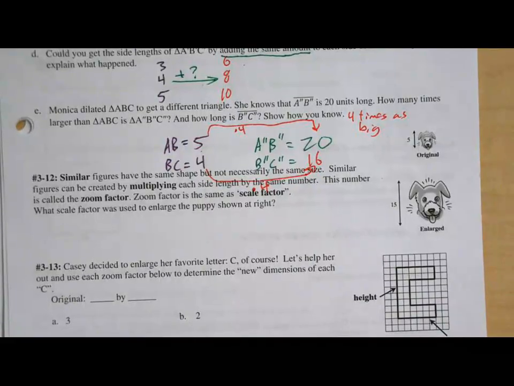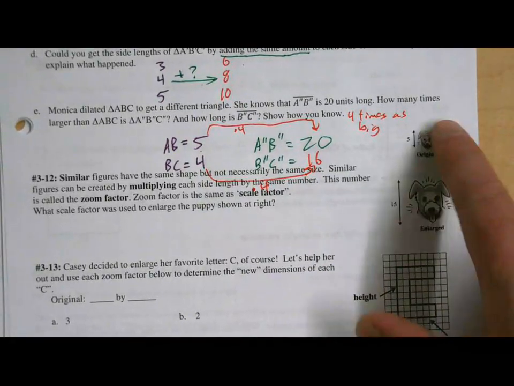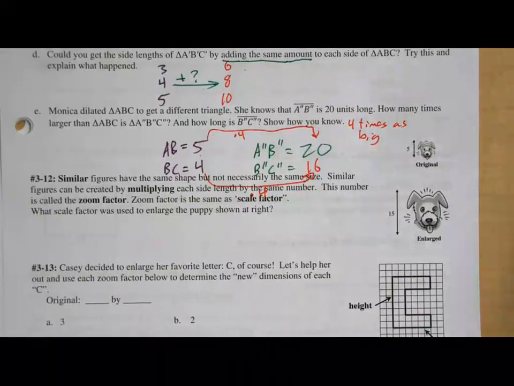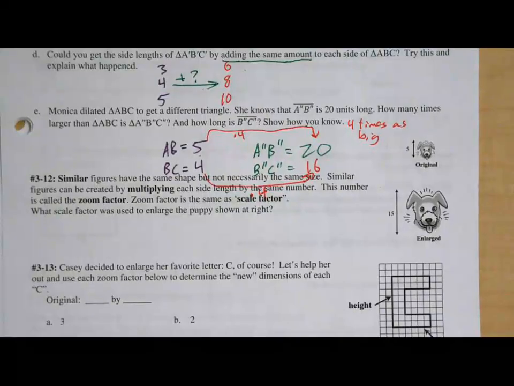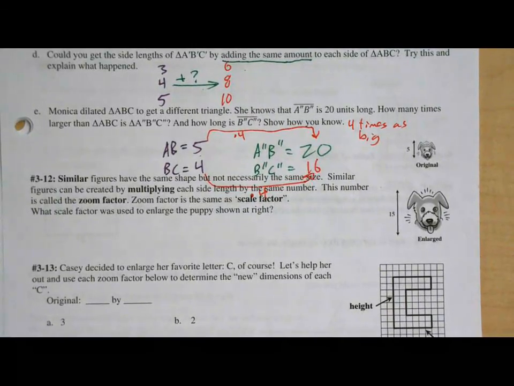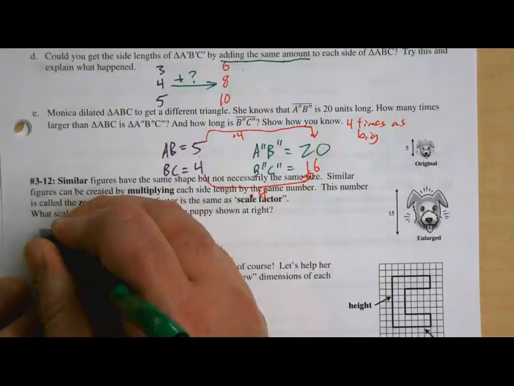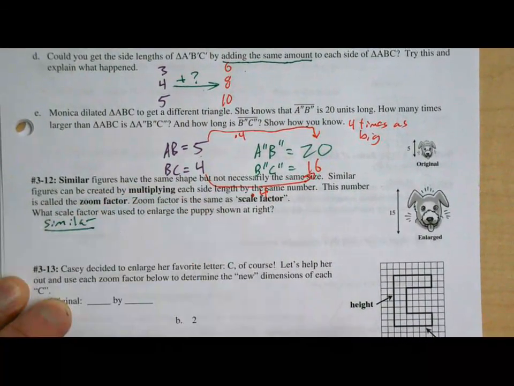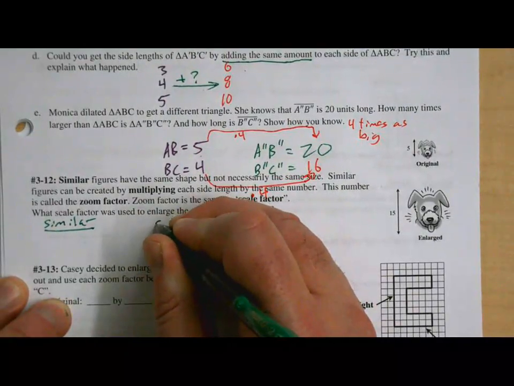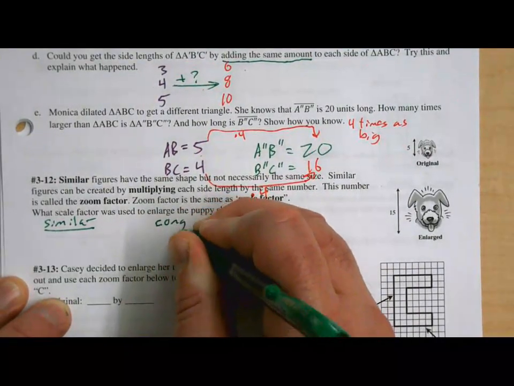Okay, look at these 2 pictures, and let's go ahead and do. Remember, our first learning target was we want to be able to define what similar figures are. So I want you to write this down over here. Leave a little space underneath it. Similar, and I want to compare and contrast similar to congruent.